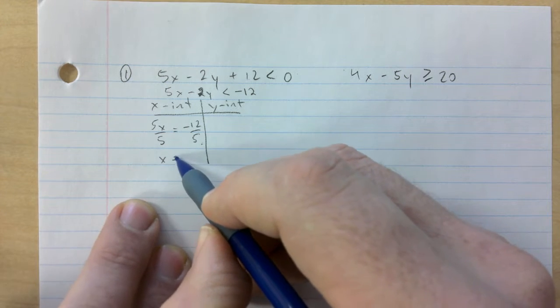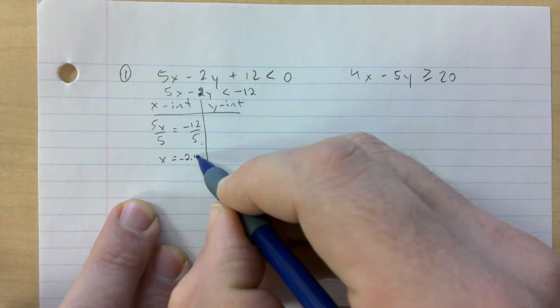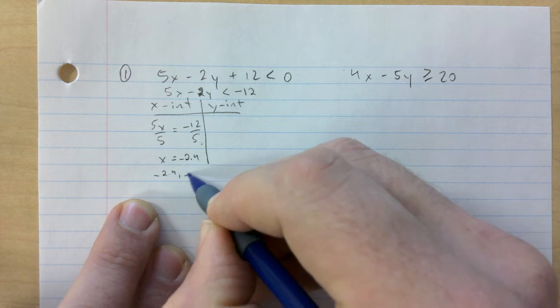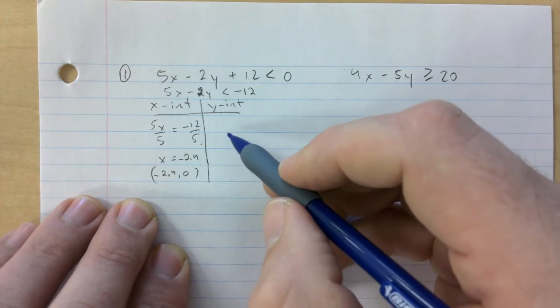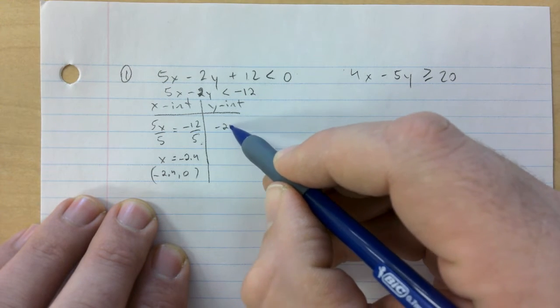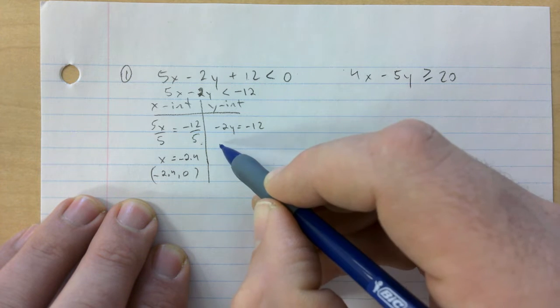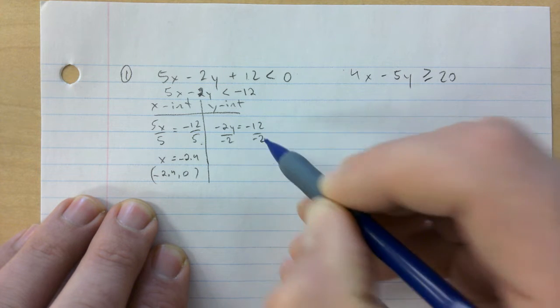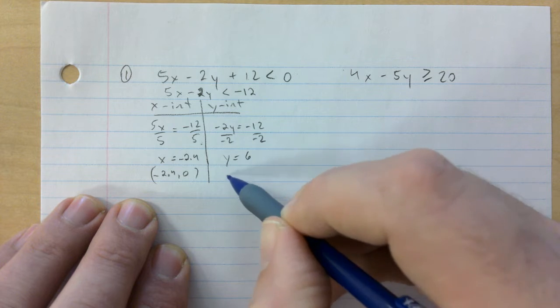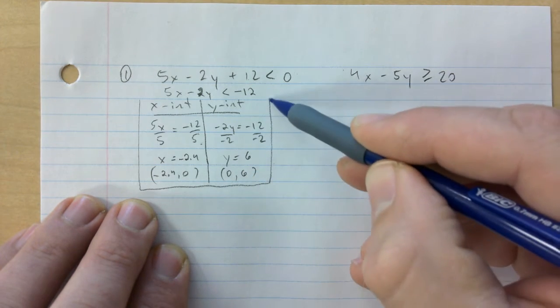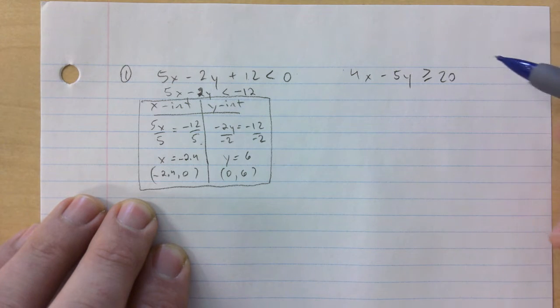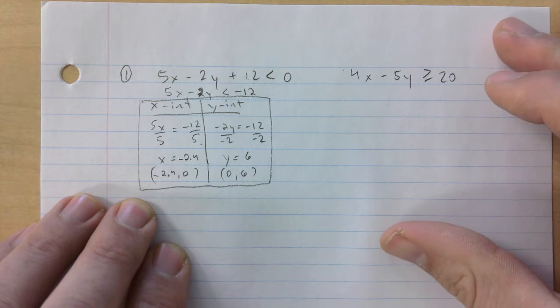So x is equal to negative 2.4, so it's negative 2.4, 0. And then the y-intercept, it's negative 2y is equal to negative 12. Divide both sides by negative 2. Y is equal to 6, so 0, 6. So there's that. Okay.